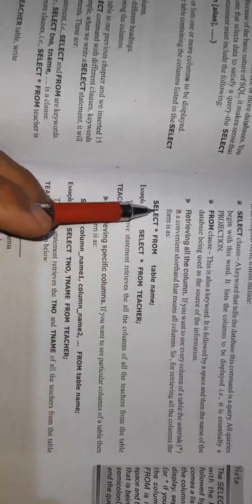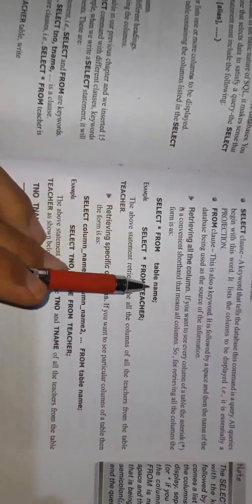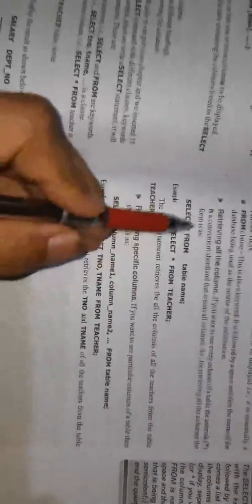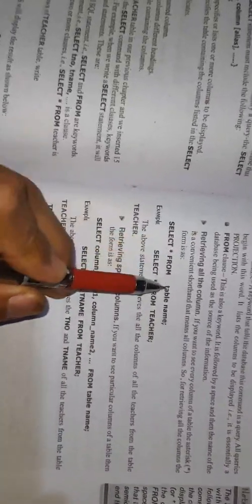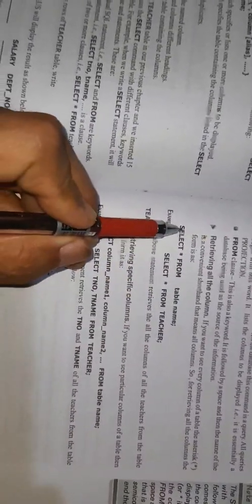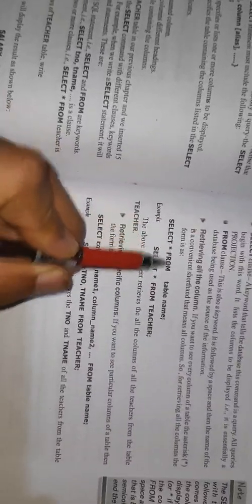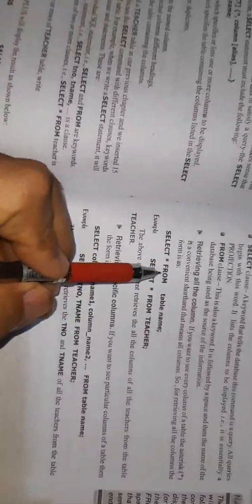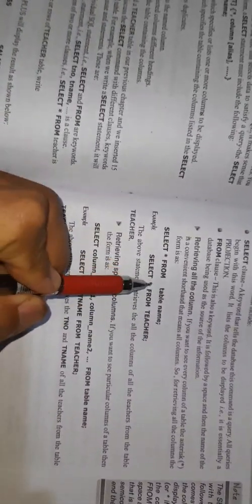So the syntax is this one: select star from table name. By default this is the syntax. Here we use the asterisk symbol, from table name. This is the shortest query. Select star from table name means that if you have to select from the teachers table, it will be select star from teacher, or select asterisk from teacher.